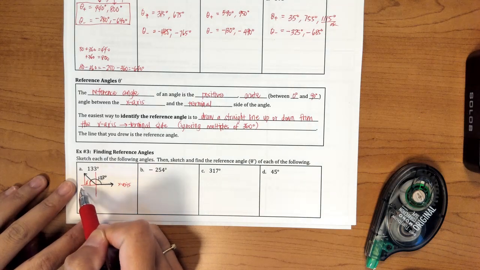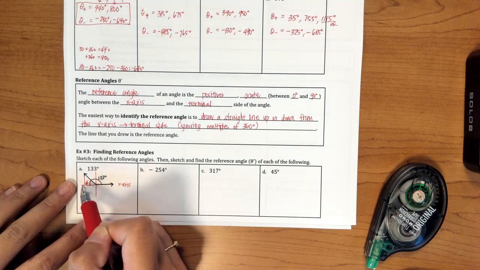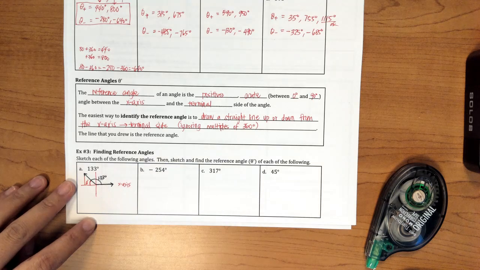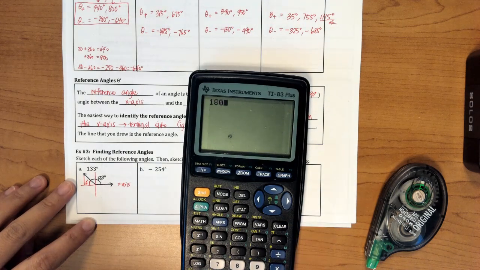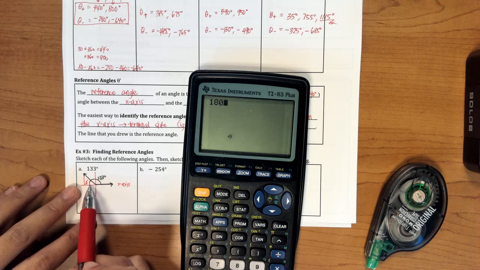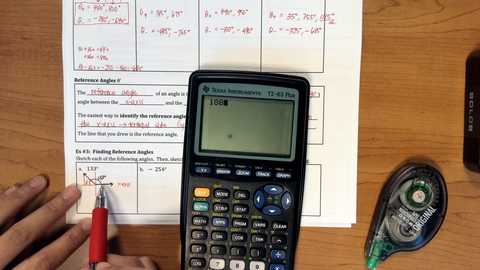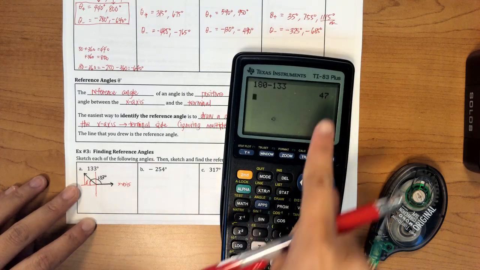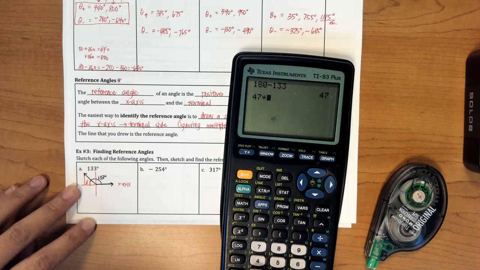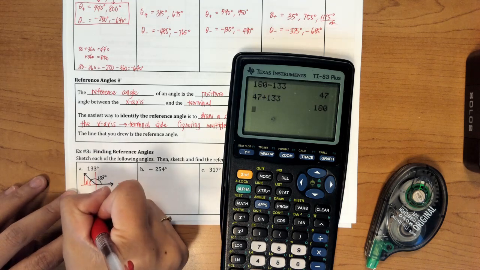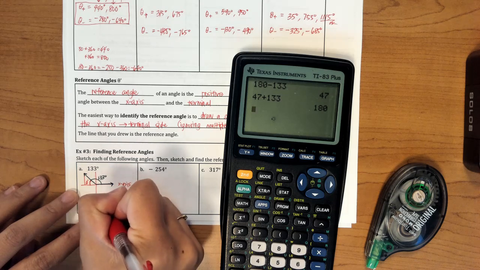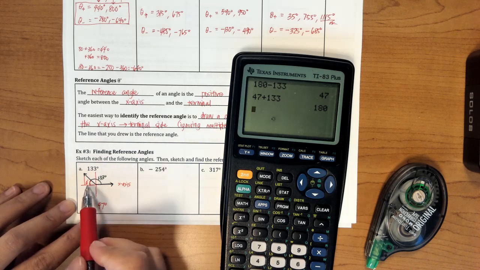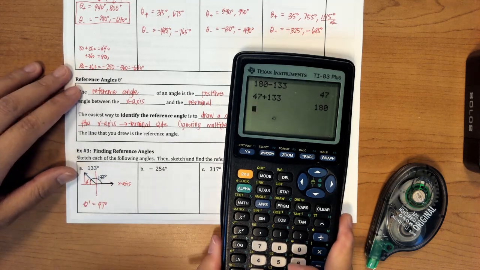I know the whole half circle is 180 degrees. And I know that I am missing a piece, but I know the other side is 133. So I'm going to subtract 133. If I take 47 plus 133, let's just check. I always want to make sure my logic makes sense. That means my reference angle is equal to 47 degrees. And I figured that out by figuring out from 133, how much more do I need to get to 180? That's a subtraction problem.